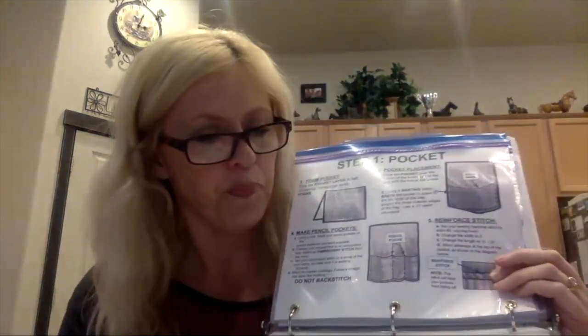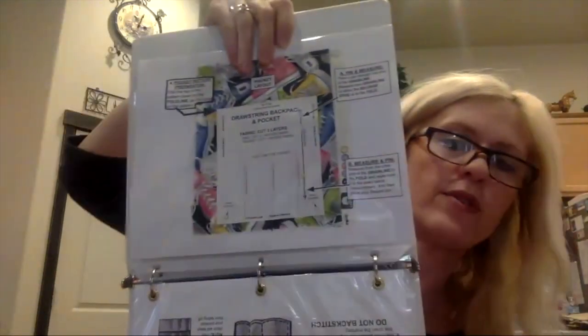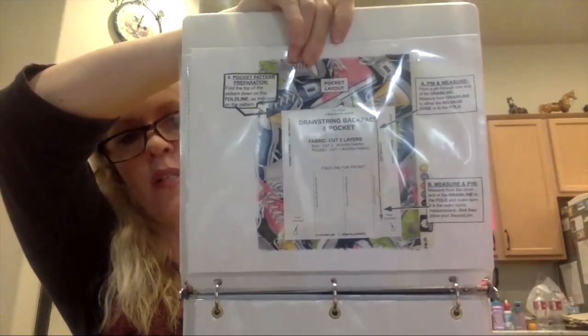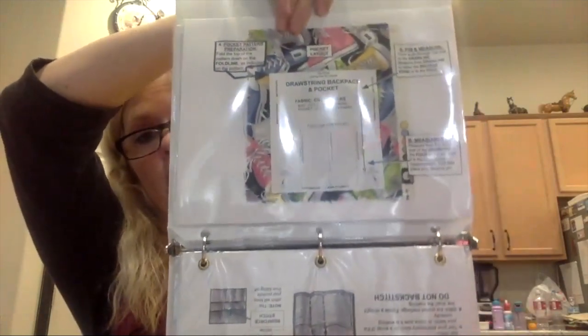Here, if you do the pocket a different color, there's the layout for the contrast. This one is if you're doing the pocket the same color. And if you look at this side, it's if you're doing it a different color. It just shows them what it actually looks like when it's laid out. So first they see it on paper, and then they see it on fabric.